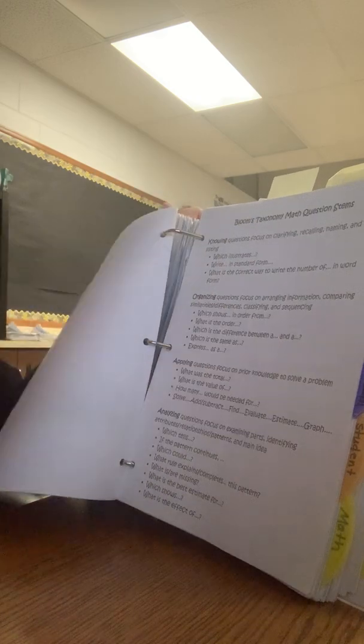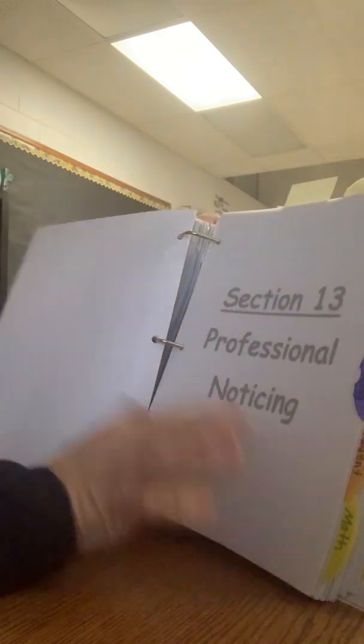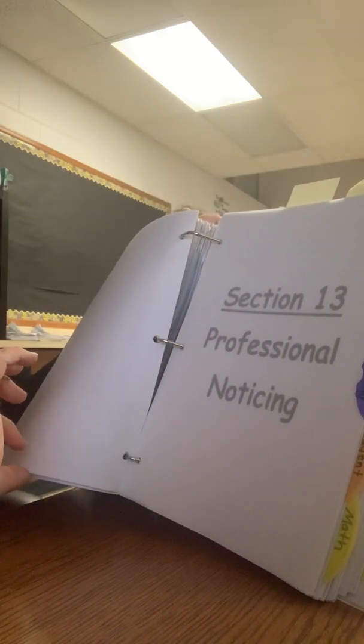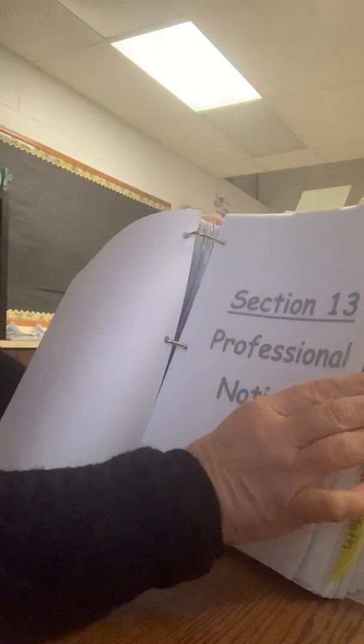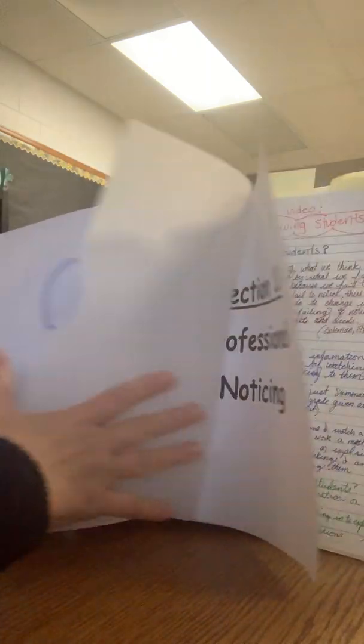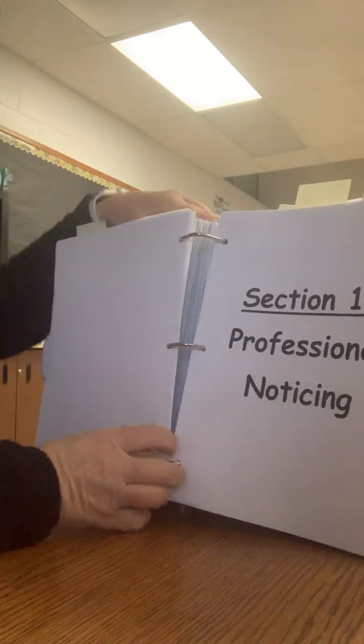So I have that. I have my list of Bloom's Taxonomy math question stems to be able to help them. And then a copy of my Gardner Bloom with the linguistic, logical, visual, spatial. Professional noticing is my next section.